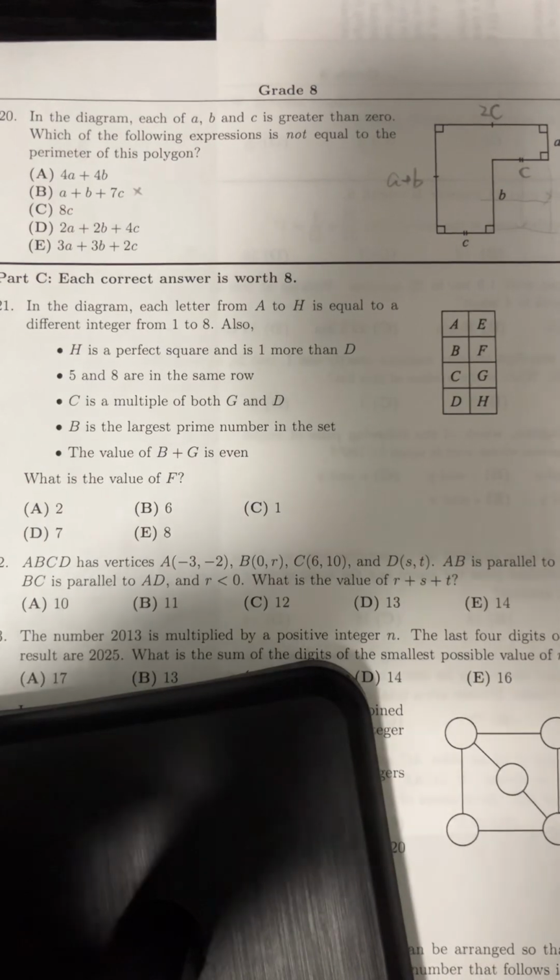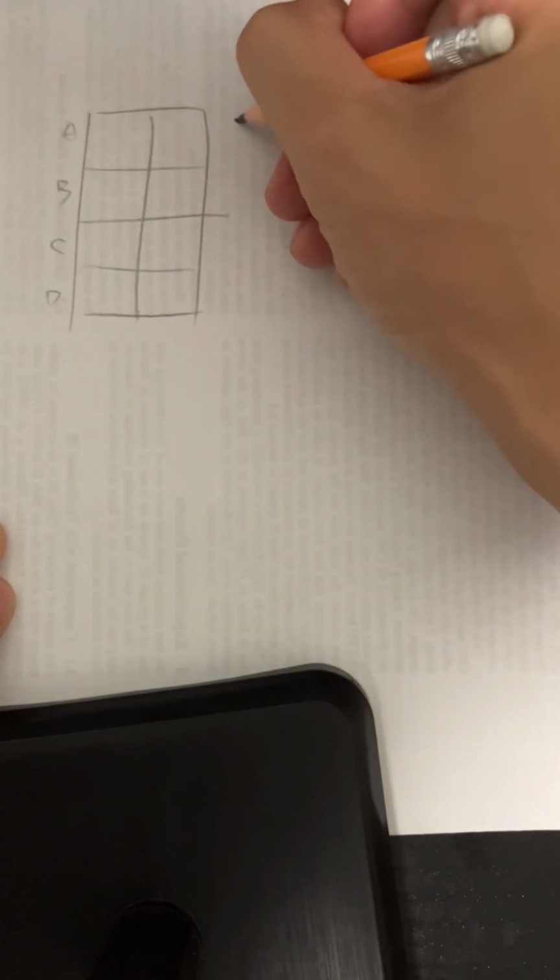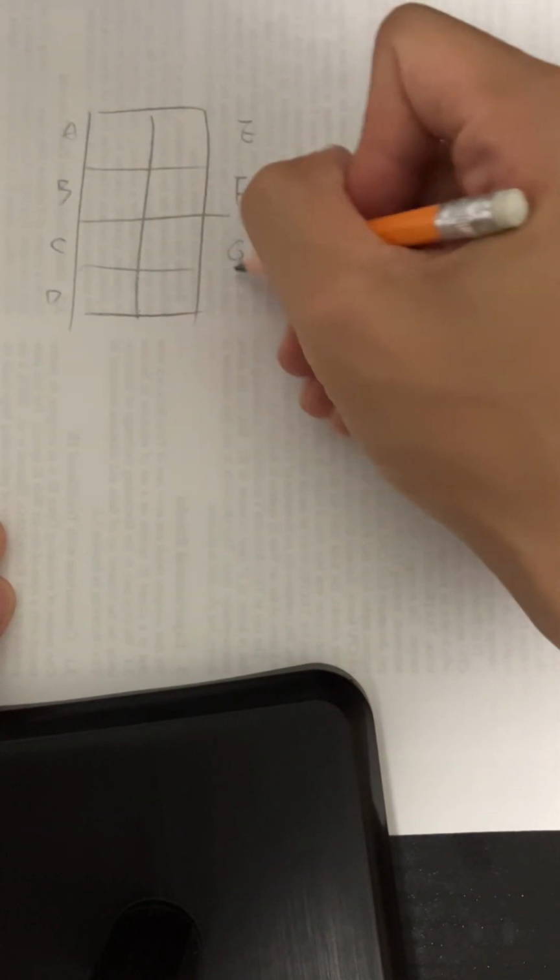Okay, so let's just finish this off. Let me draw the thing first. So we have this, and I guess it's this way, right? A, B, C, D, E, F, G, H. And let's try to translate these requirements as much as possible.